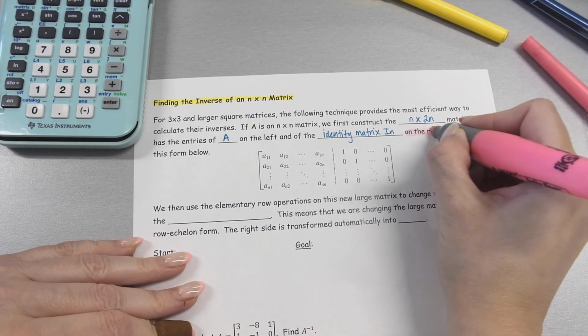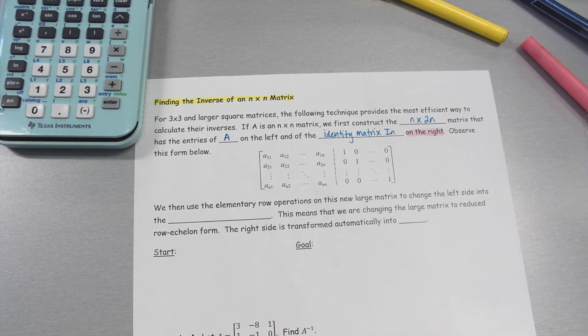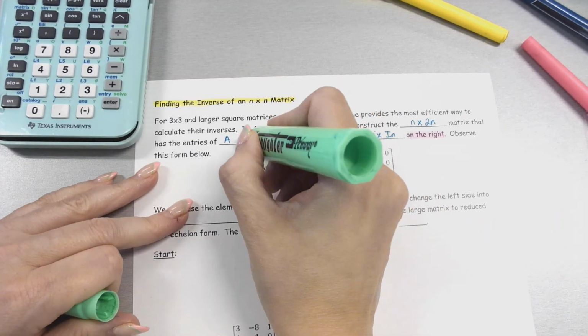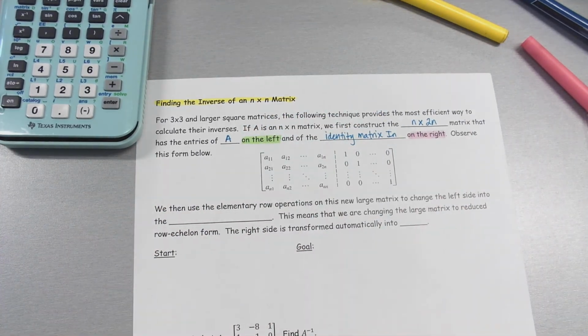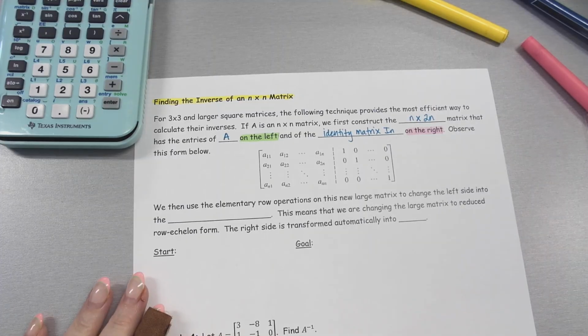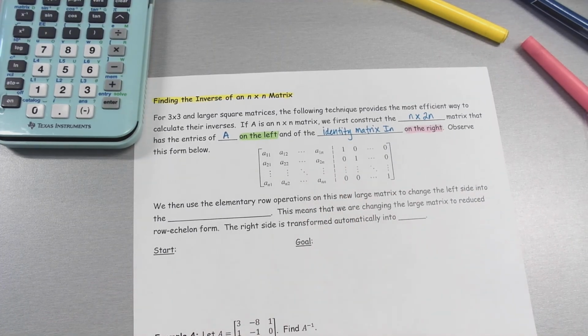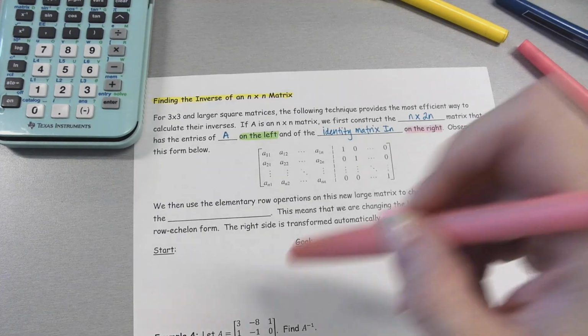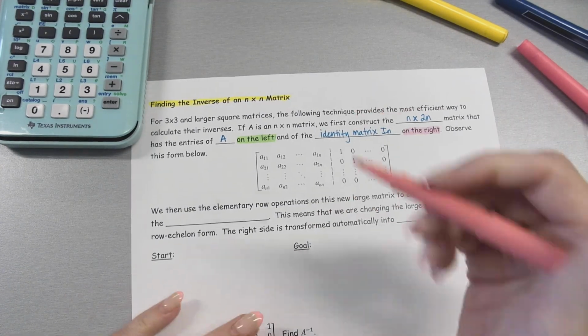So the identity matrix is on the right, and the matrix A is on the left. Then they put this dash here. You are going to look at it all together, so I'm not going to write the dash when we talk about our goal.